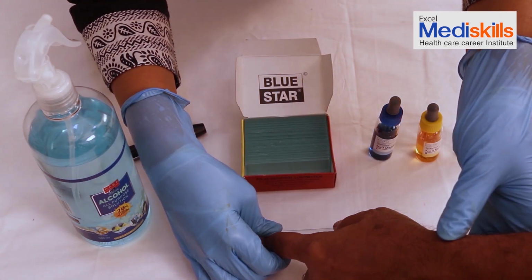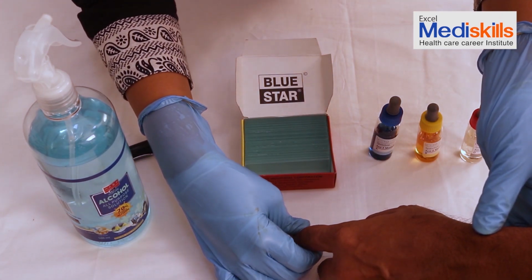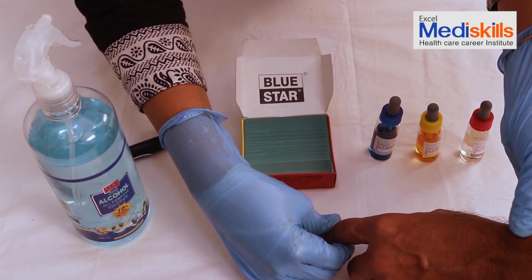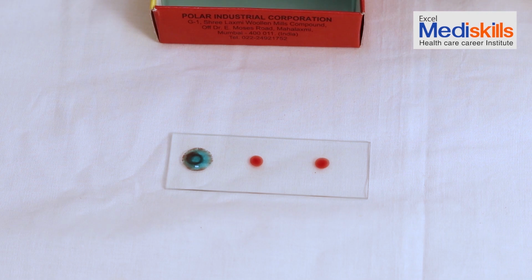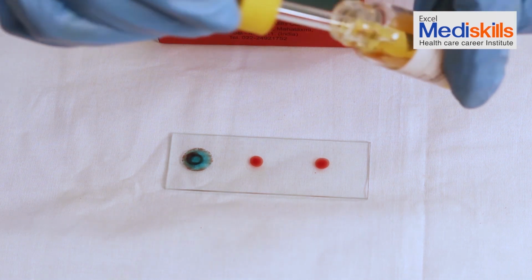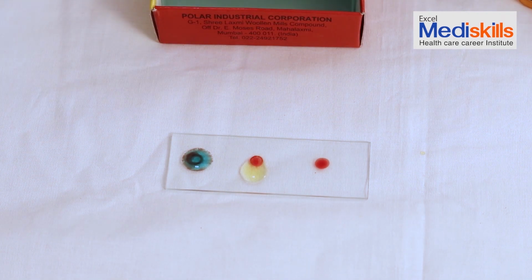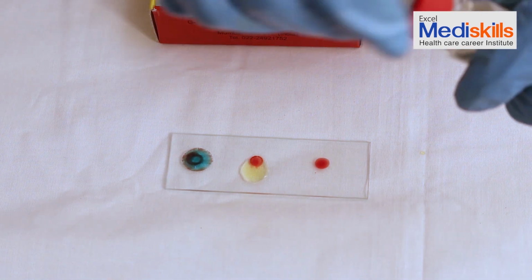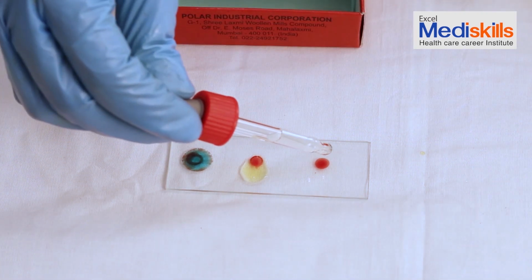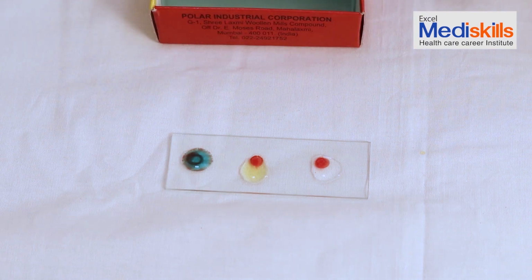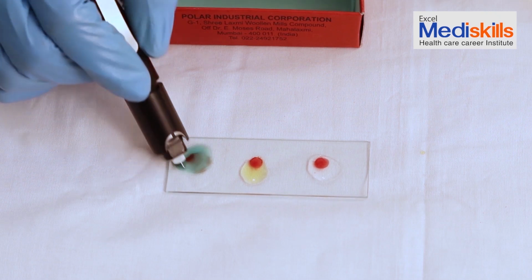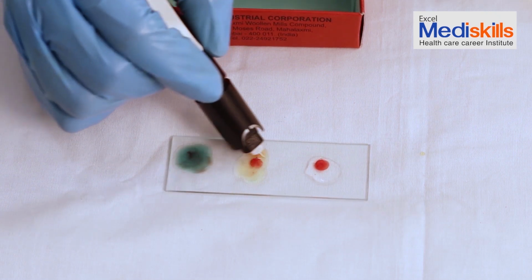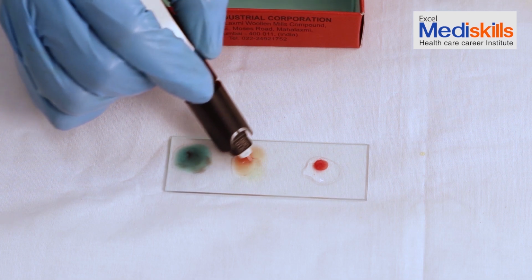After that, we take 3 blood drops on that glass slide. Here on this slide, remember the 3 blood drops should be equidistant from each other. In the first blood drop, we have given solution A. In the second blood drop, we have added solution B. And in the third blood drop, we have added solution D. After adding this, we again mix this with the help of the same needle used while pricking, like this, carefully.